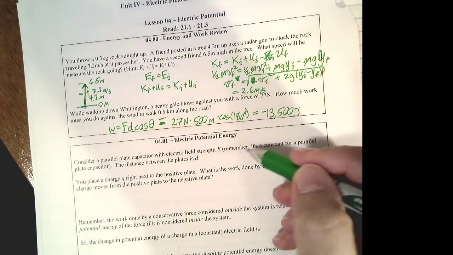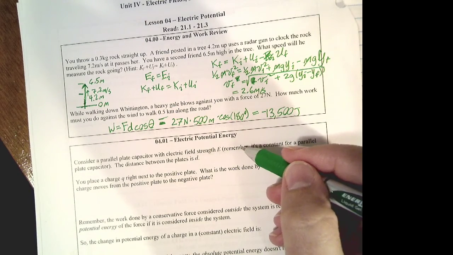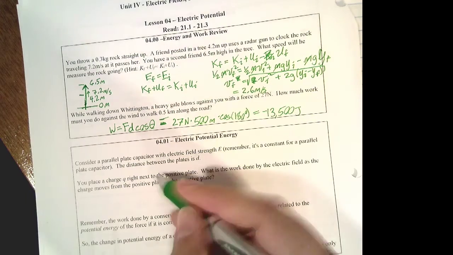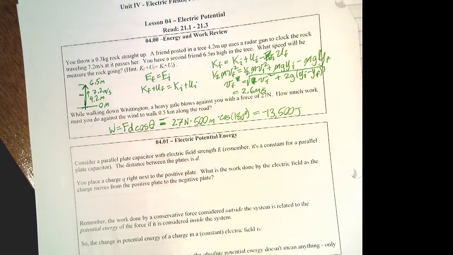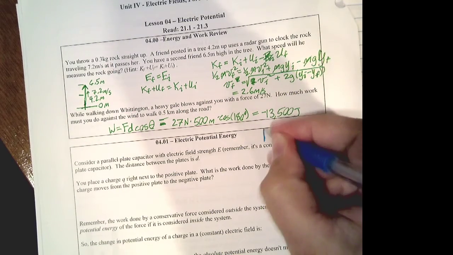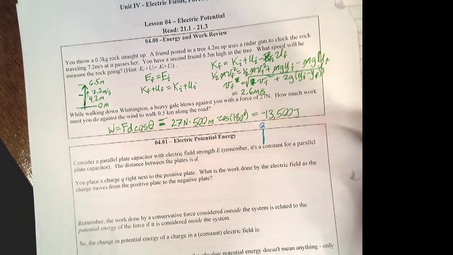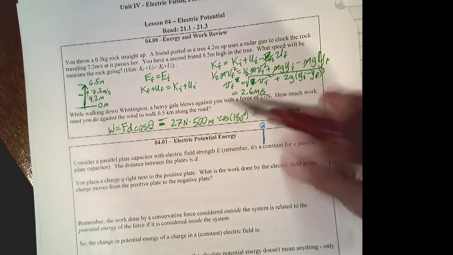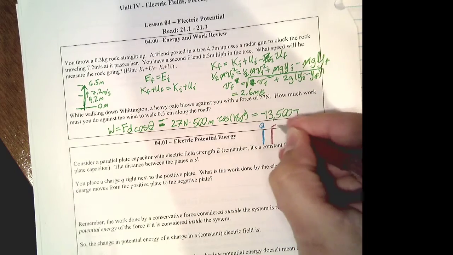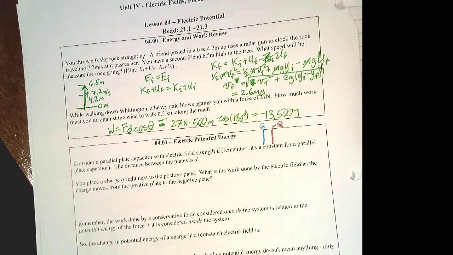So let's look at the electric potential energy of a system. We're going to look at a parallel plate capacitor. Now, we kind of skipped parallel plate capacitors earlier. You might have seen them in the reading. The general idea is that you put a positive charge on one side, we'll give it a capital Q for an amount of charge, and a negative charge on the opposite side, same magnitude of charge, but negative instead of positive.